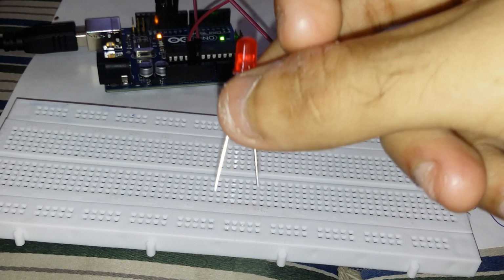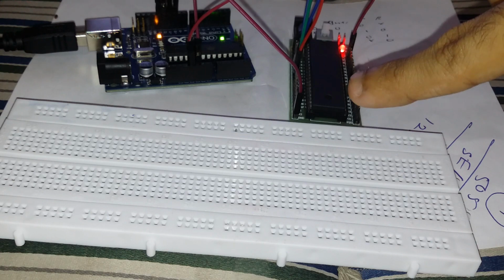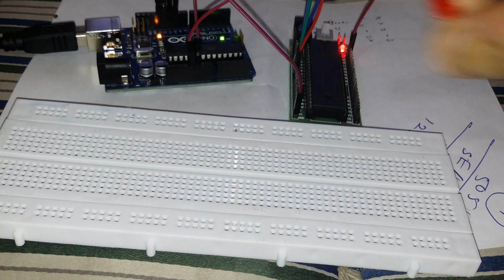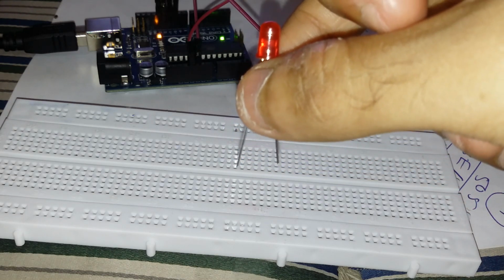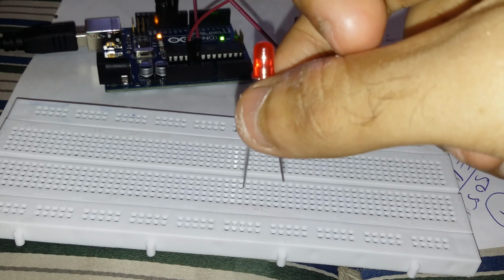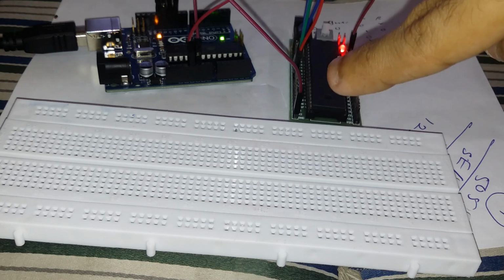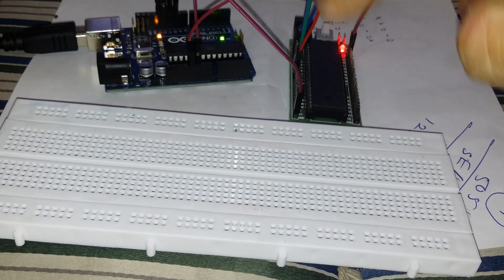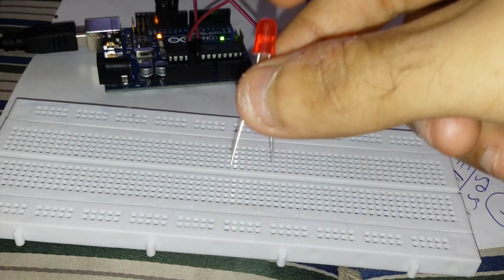This happens because the 8051 microcontroller has to supply a huge amount of current for this LED to glow. 20 milliamperes of current has to be given to the LED to glow, but the 8051 microcontroller has the capacity to source only 2 milliamperes of current. So what will happen to this LED? It will glow very dimly.